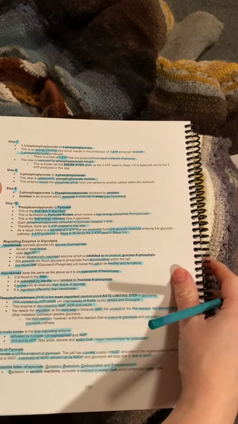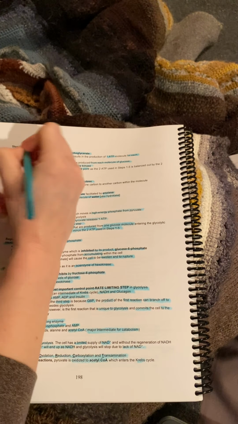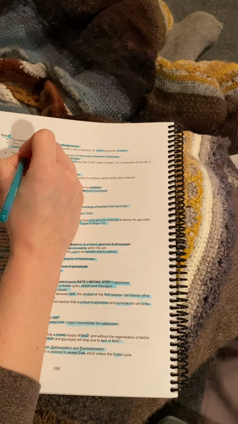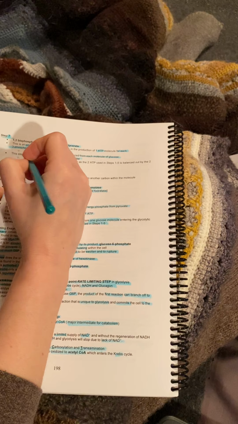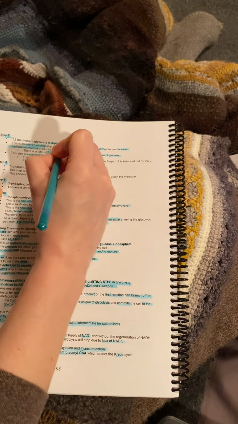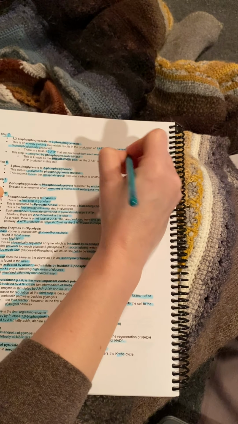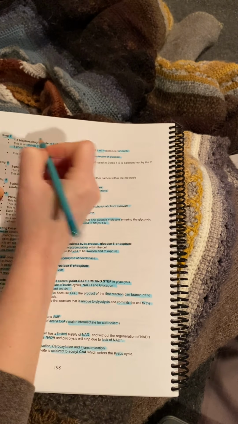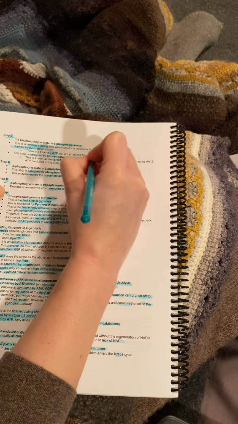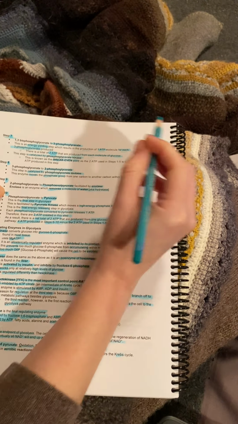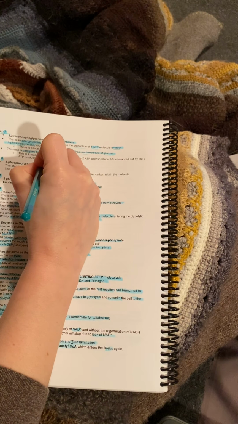So we're in the payoff phase. Second step of that is step 7, 1,3-bisphosphoglycerate to 3-phosphoglycerate. This is an energy yielding step which results in the production of 1 ATP for each 3-phosphoglycerate produced. There are 2 ATP that are produced from each glucose. This step is catalyzed by phosphoglycerate kinase.